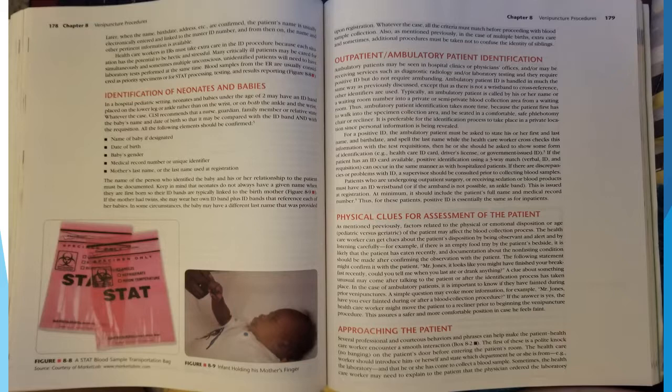Patients who are undergoing outpatient surgery or receiving sedation or blood products must have an ID wristband, or if the armband is not possible, an ankle band. This is issued at registration, and at minimum, it should include the patient's full name and medical record number. Thus, for these patients, positive ID is essentially the same as for inpatients.